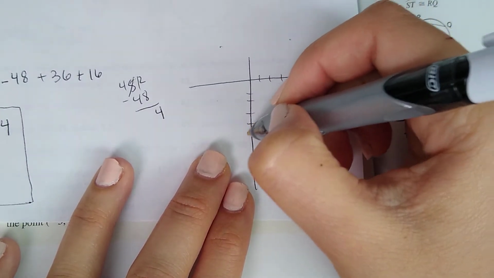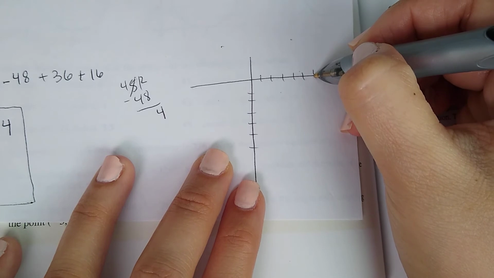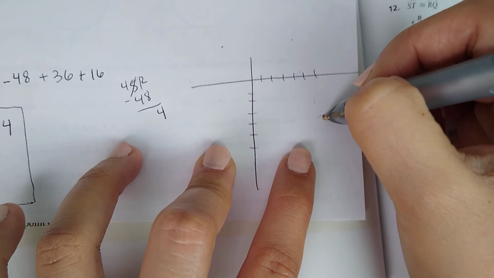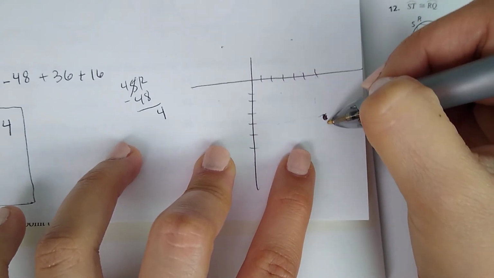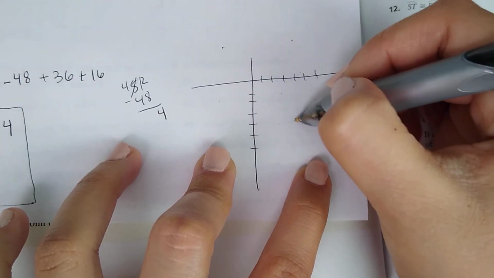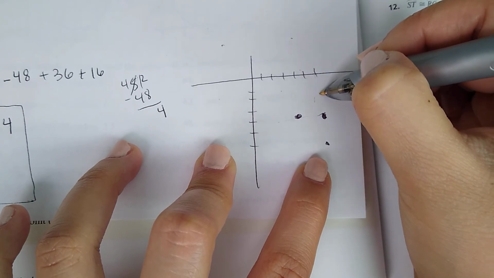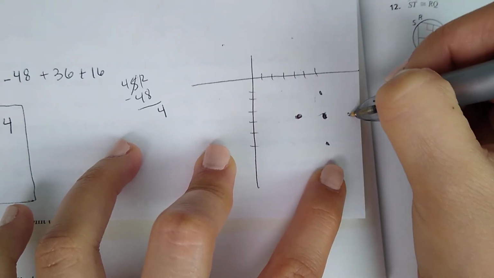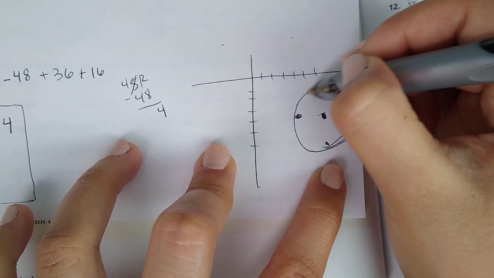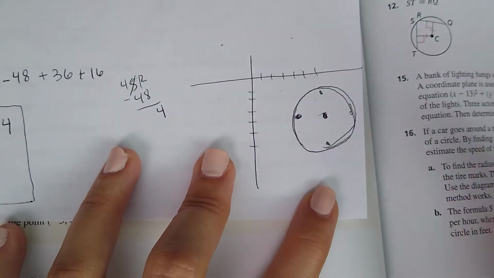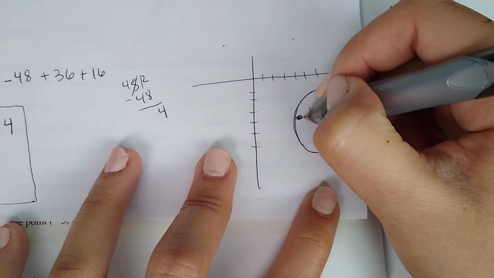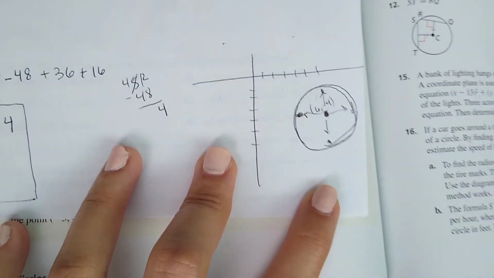So 6 and negative 4. 1, 2, 3. And if the radius is 2, it's not the most beautiful circle, obviously, but it's just a quick sketch. And it'll look something like that, with the center here at 6, -4, and the radius here at 2, 2, 2, and 2.